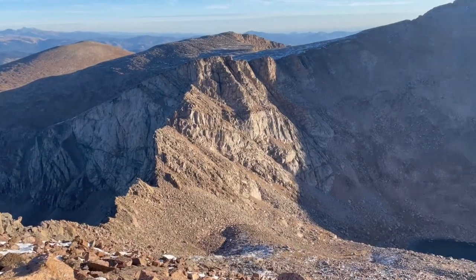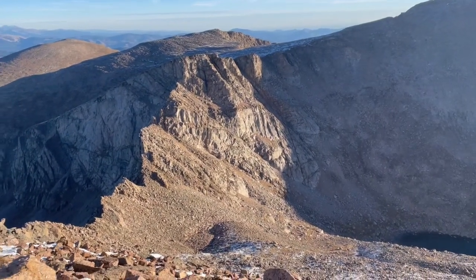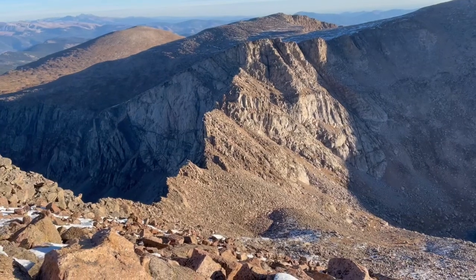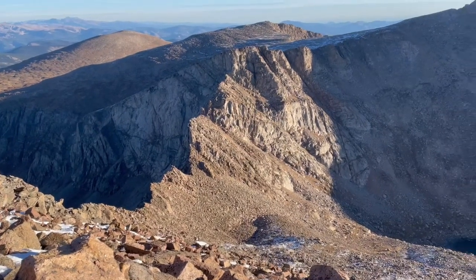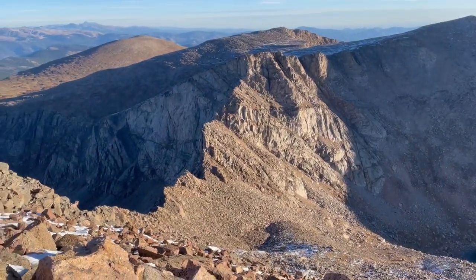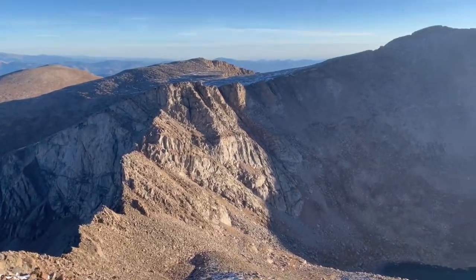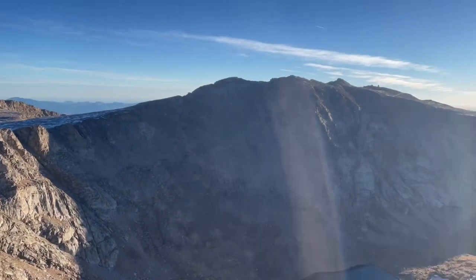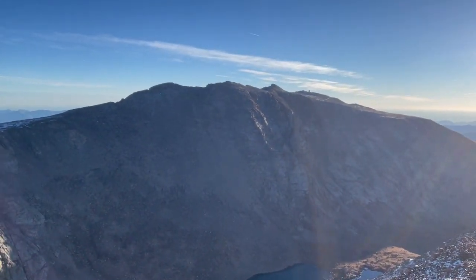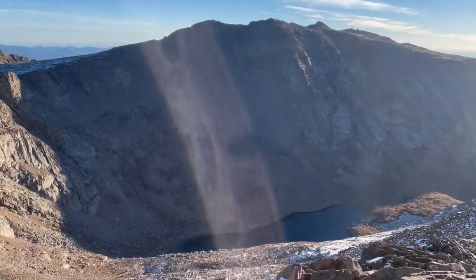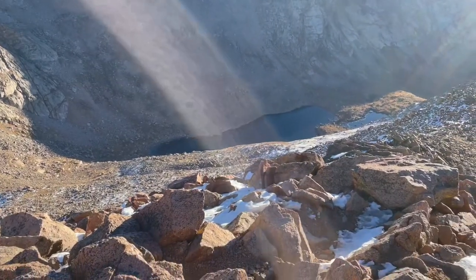Slightly intimidating at the moment. I'm going to get something to eat real quick, but I think we're going to go for it. This was the goal, this was the objective. I've done Bierstadt before. I want to get Evans. I want number 24 today. That's Abyss Lake, by the way. Beautiful.